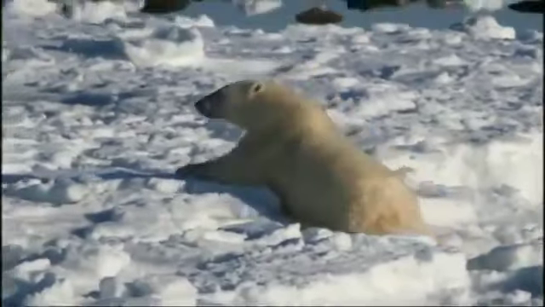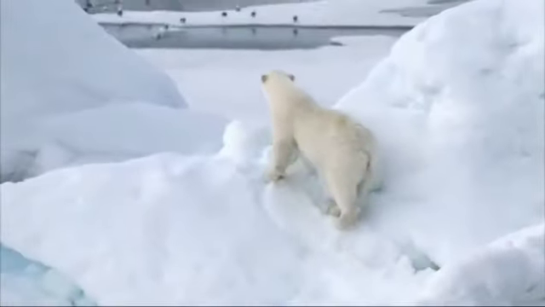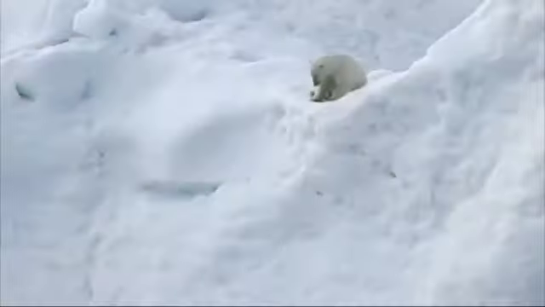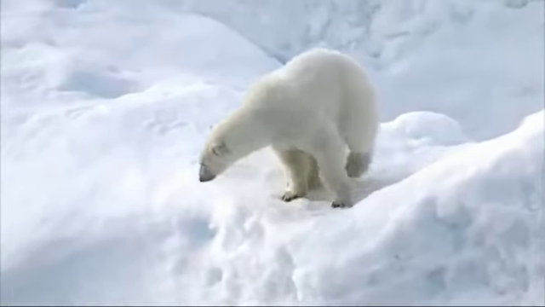Because of their harsh Arctic habitat, polar bears rely more on meat than any other bear. They eat mostly seals, waiting at breathing holes in the ice for them to pop their noses through the surface of the water, and then dragging them up onto the ice.